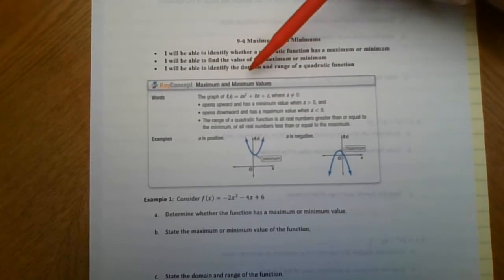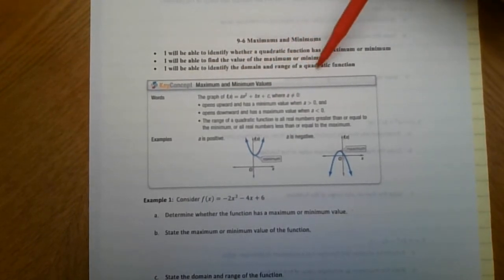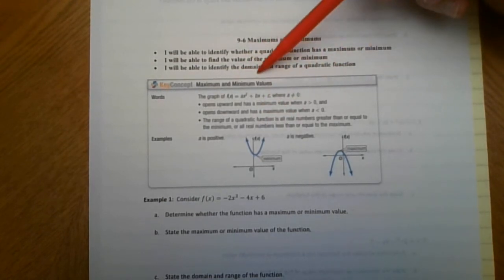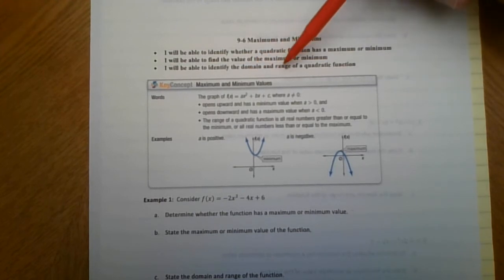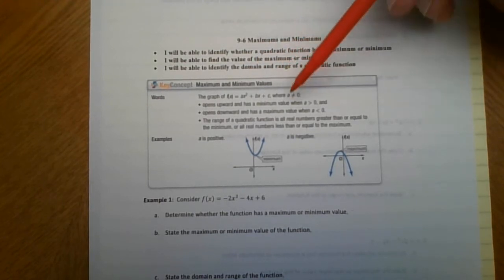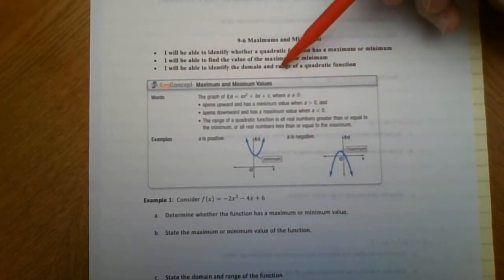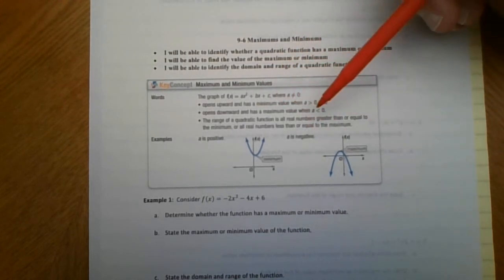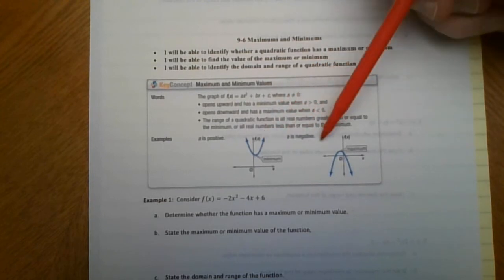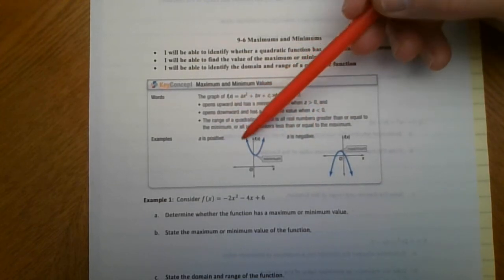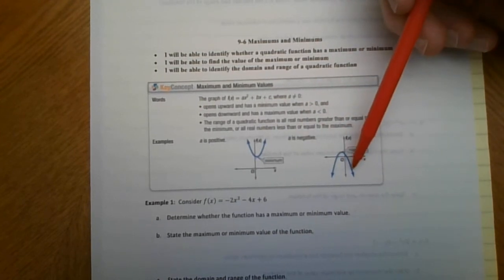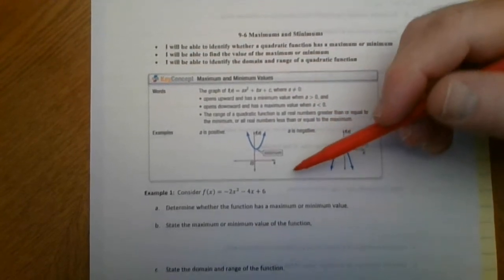The other thing that we're going to talk about is the domain and range of the function. And again, the domain is easy because the domain on quadratics is always all real numbers. We talked about that before the break. The range, we have to find the max or min first to identify the range. So we'll get to that when we do the two examples. There's a couple pictures here. Hopefully those are helpful. If a is positive, again, it's a regular parabola. If a is negative, it's upside down. So that's where we're going to start heading down to our examples.